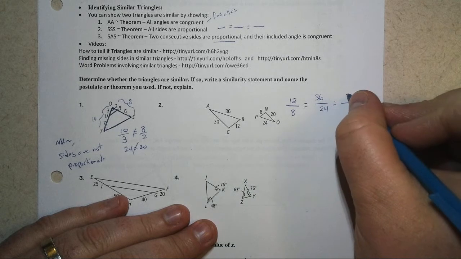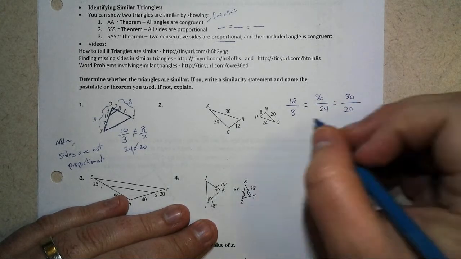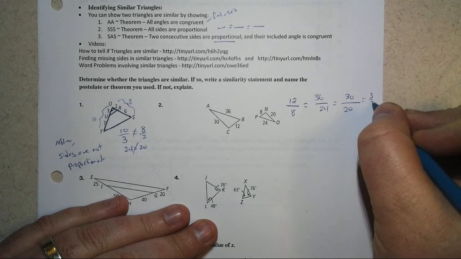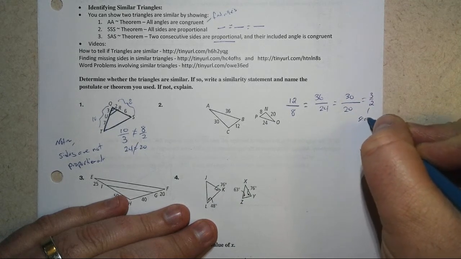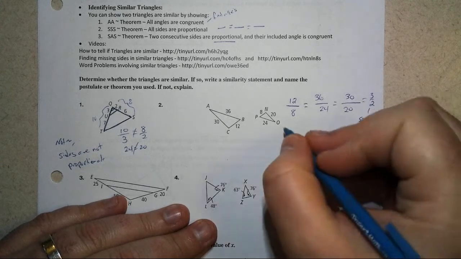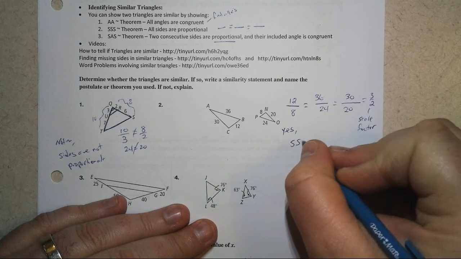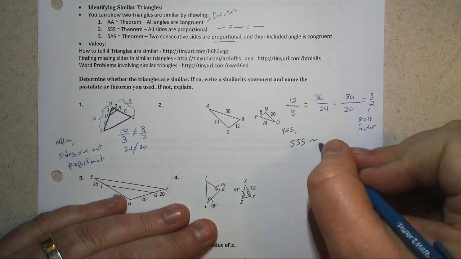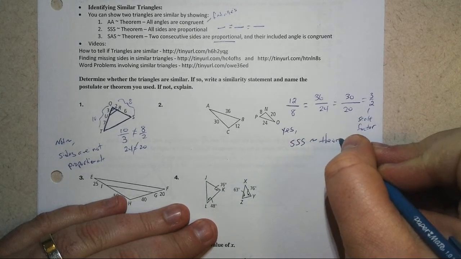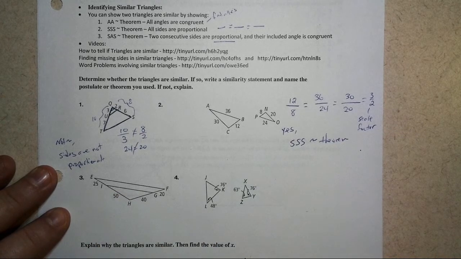And then the two that are left over, 30 and 20, and you're going to check to see if they're equal. All right, and what you should notice is that these all come out to be 3 over 2. This is called the scale factor. It could also be 2/3, and so we would say yes, these are similar, and the reason is they're side-side-side. We call it squiggly, right? That's the similarity theorem.